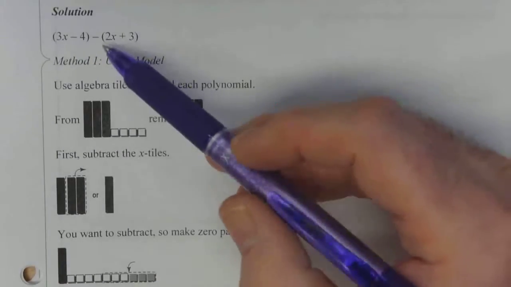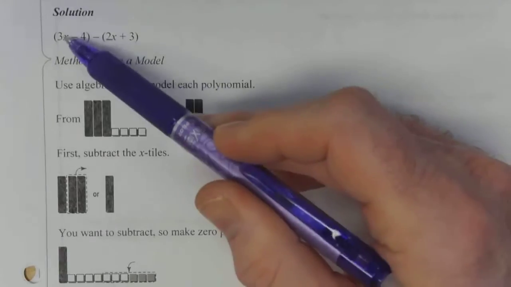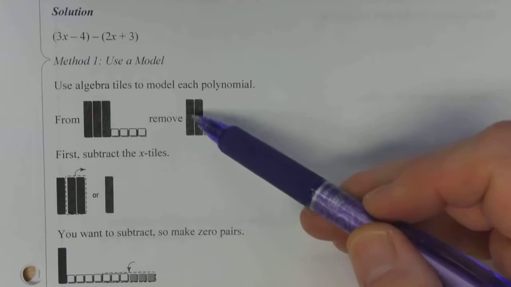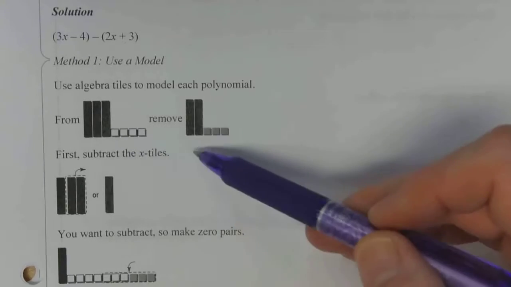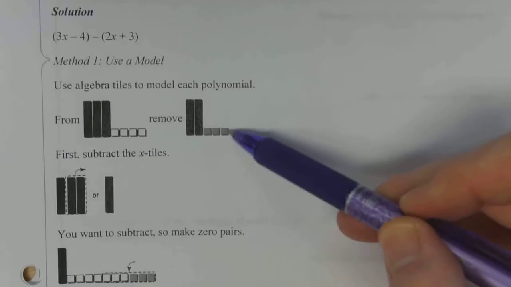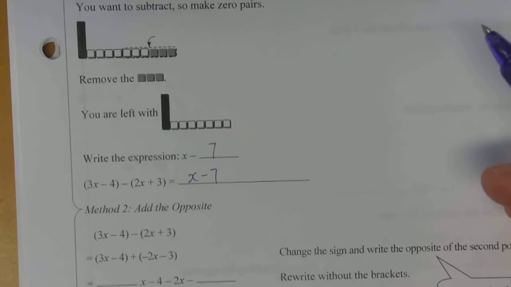So subtraction means you're removing this from this. If there's something there to work with where you can remove these, great. If these are not there in the first place, add in 0 pairs until you've got enough to take this out. That's the general process.